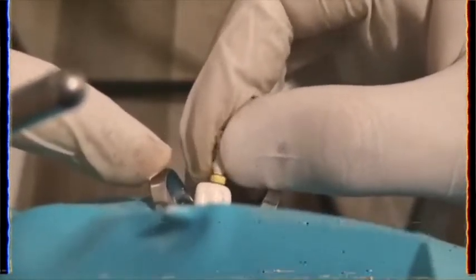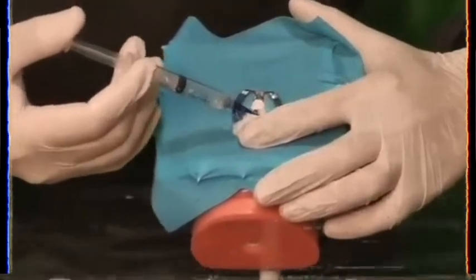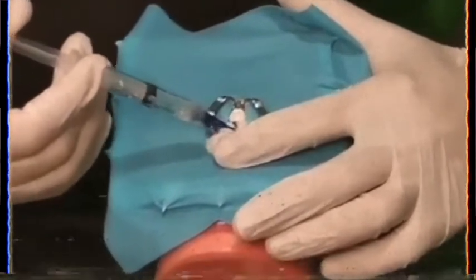Remember, when succeeding to the next file size, remember to irrigate the canal with sodium hypochlorite to avoid accumulation of dentinal mud.